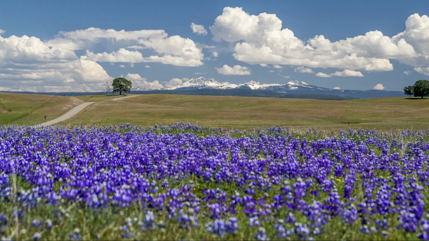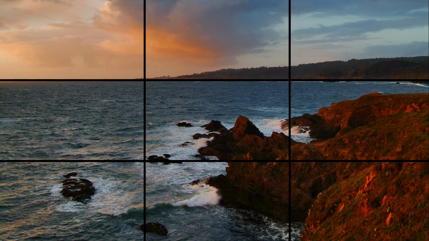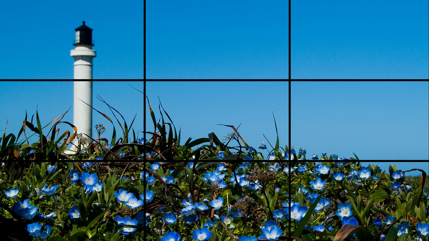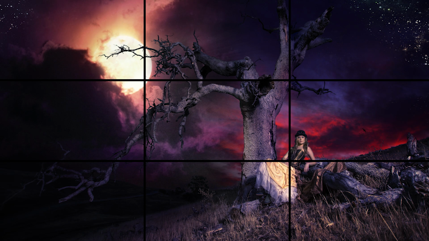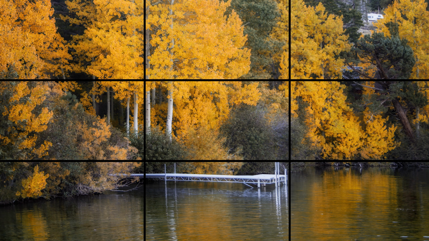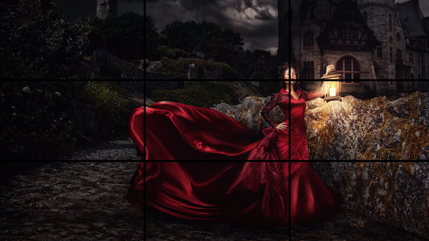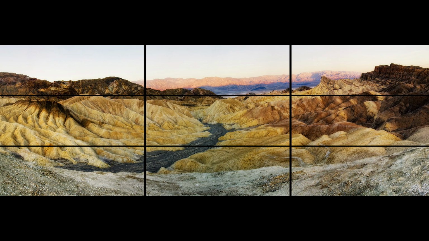Remember, the rule of thirds is not set in stone, and having every picture conform to it will result in a bunch of similar and predictable photographs. Here's what's cool about the rule of thirds. It can be used on any type of photograph. It doesn't matter if you're photographing people, animals, landscapes, or an object. It doesn't matter if your image is rectangular, square, or even panorama. The rule of thirds will work on all of these types of images.